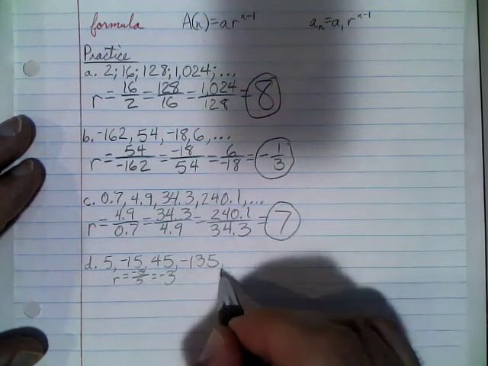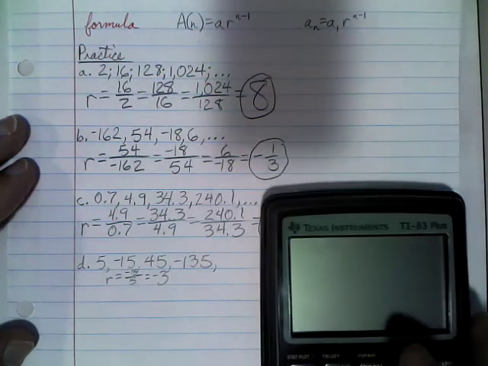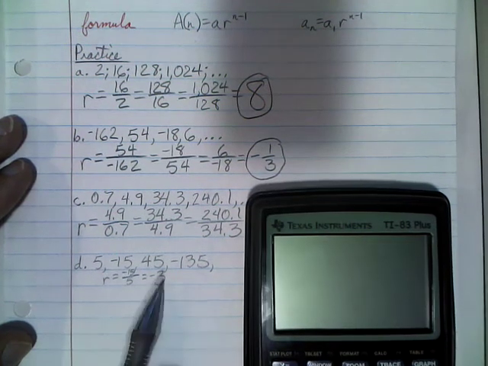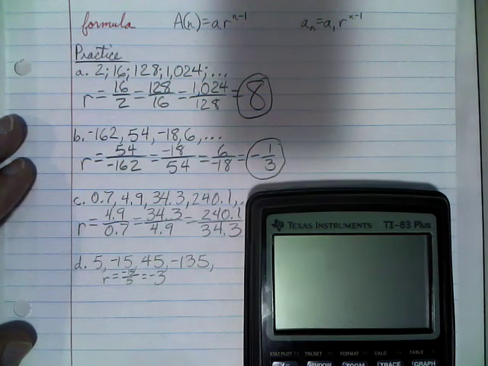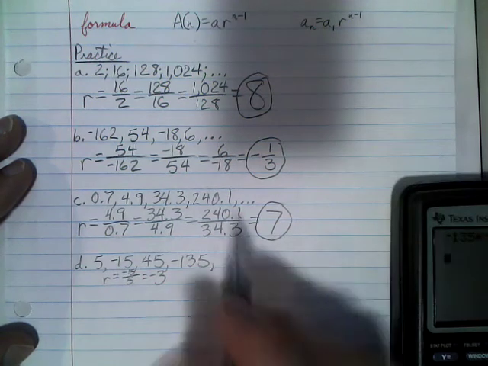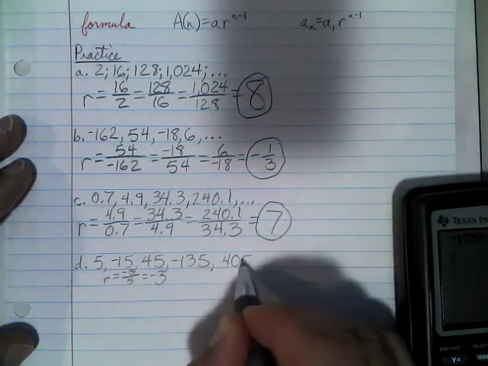So if I want the next 4 terms, well, then we're just going to keep multiplying by that negative 3. So I've got my negative 135 times negative 3. So I hit enter, and I get 405. So my next one is 405.